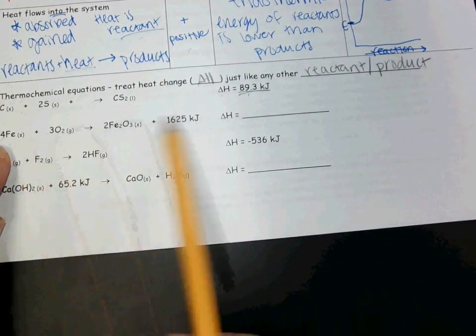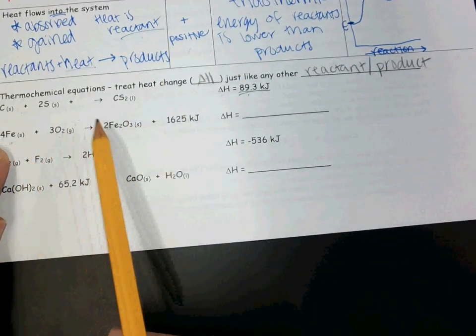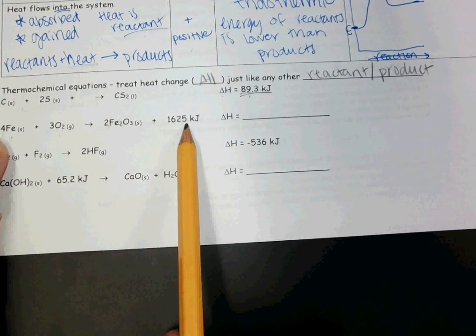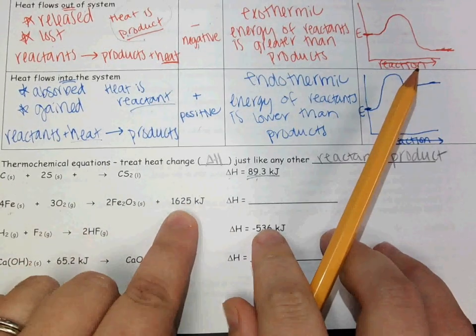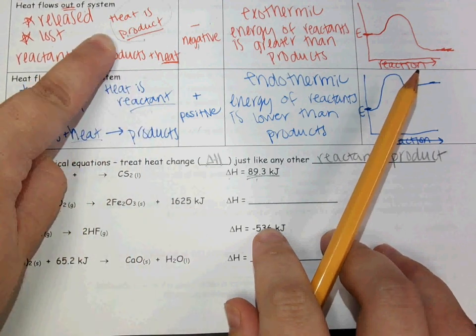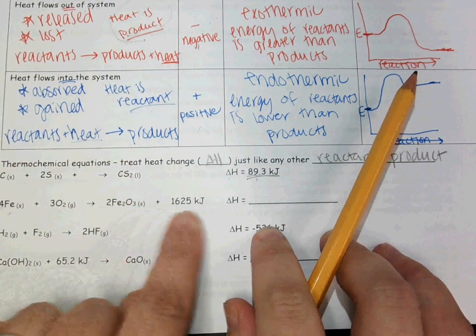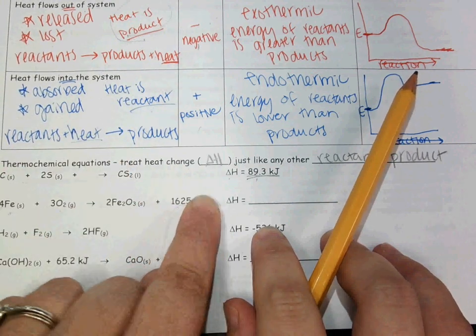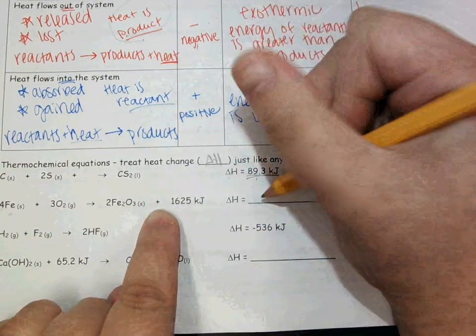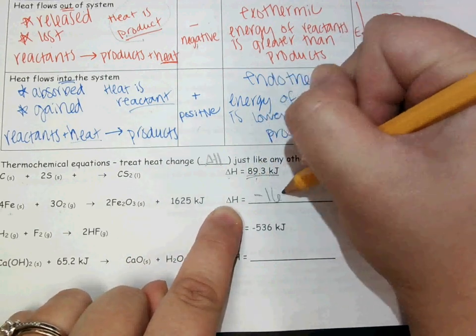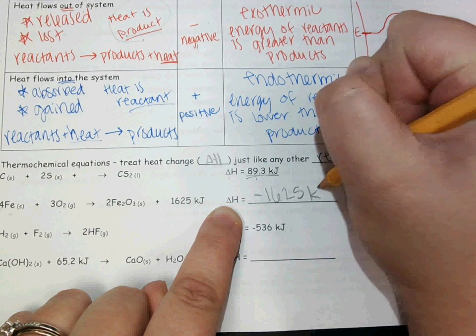In this case, I have my two reactants making my one product, plus energy at the end. Since that heat is on my product side, my delta H value should be negative, and it shows up as positive just to show you that it is on this side. But when I convert that to an actual delta H, I just say that it's negative 1625 kilojoules.